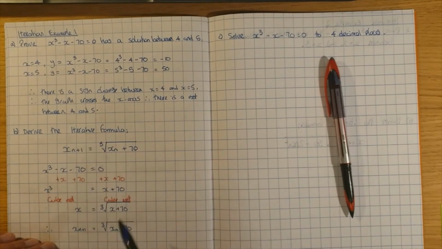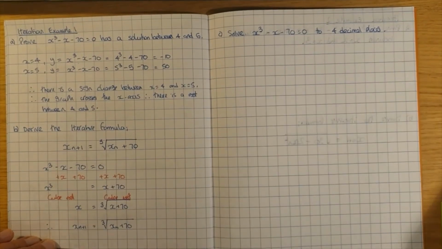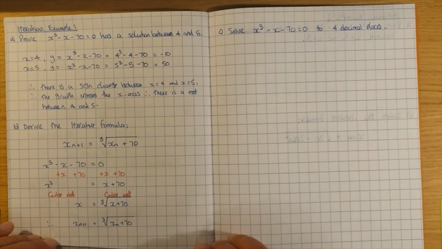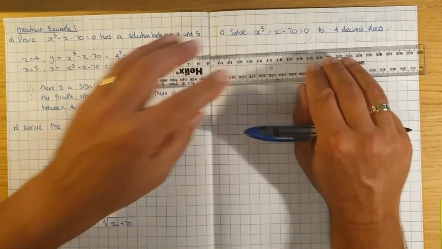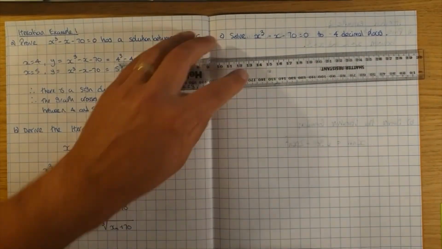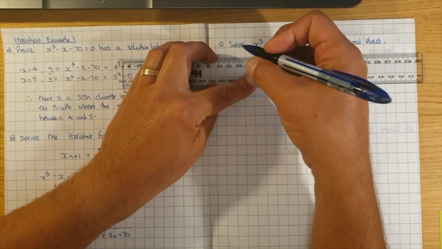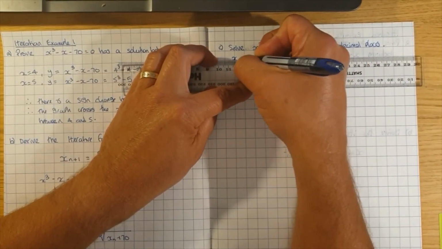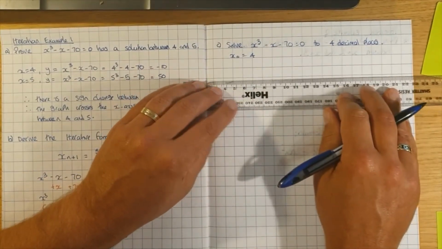You won't have to derive them from first principles, so that's going to be absolutely fine. And then finally, solve this to 4 decimal places. Well, I'm now going to just use my iterative formula. It doesn't give me an x0 value, so I haven't decided on one of those. So let's decide that x0 equals 4, and we'll go from there.